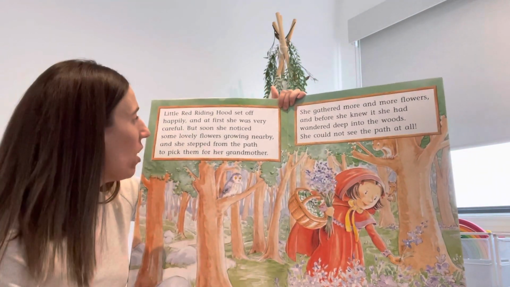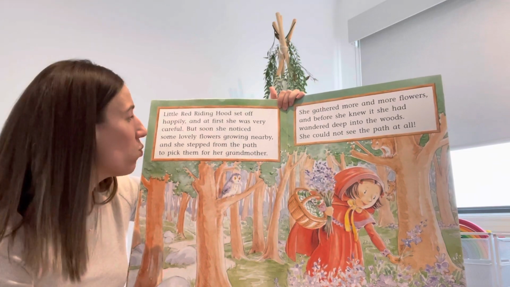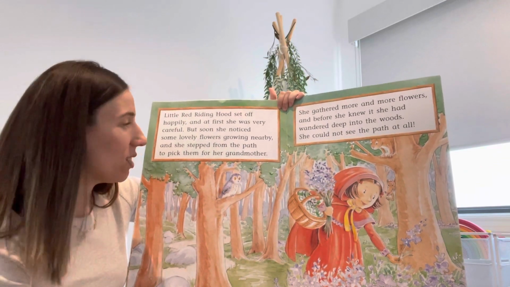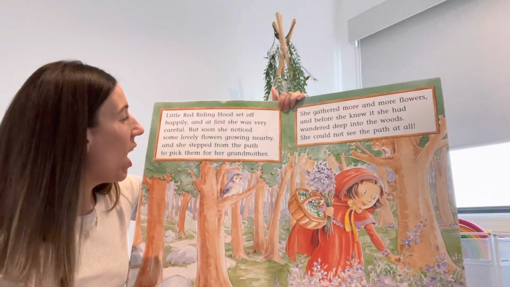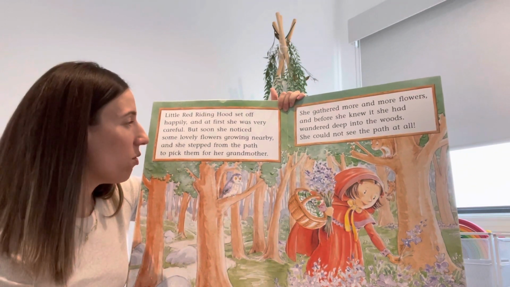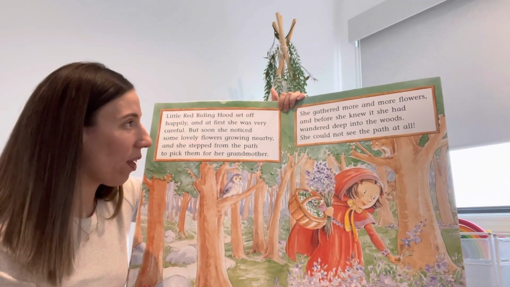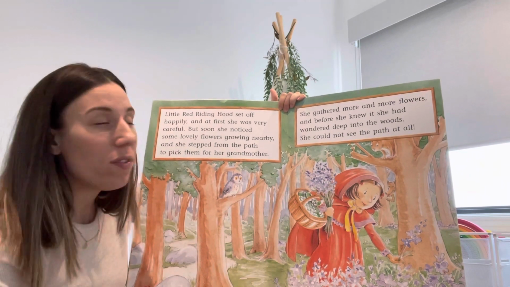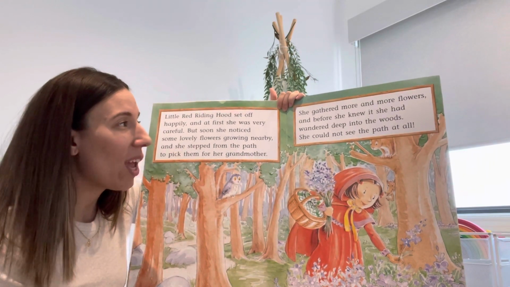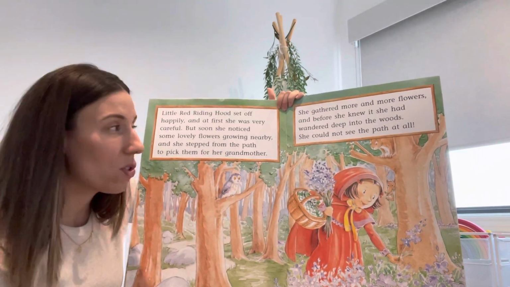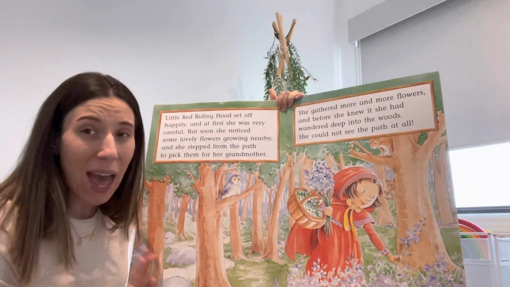Little Red Riding Hood set off happily, and at first she was really careful, but soon she noticed some lovely flowers that were growing nearby, and she stepped from the path to pick them for her grandmother. She gathered more and more flowers, and before she knew it, she had wandered deep into the woods. She could not see the path at all anymore.